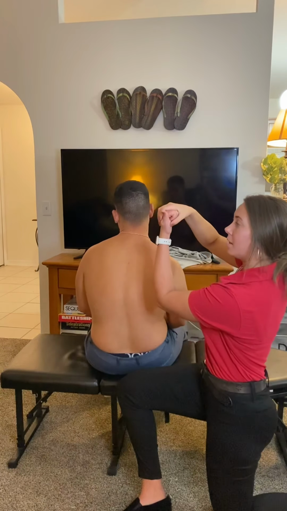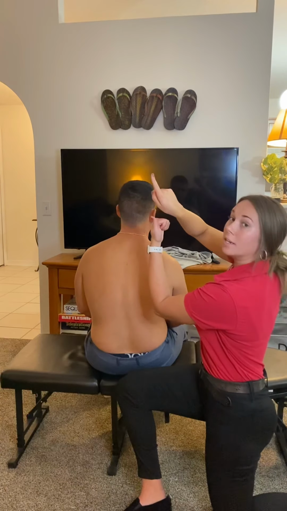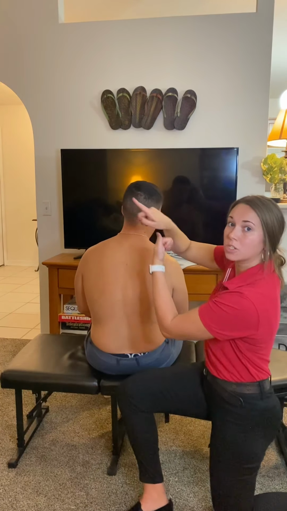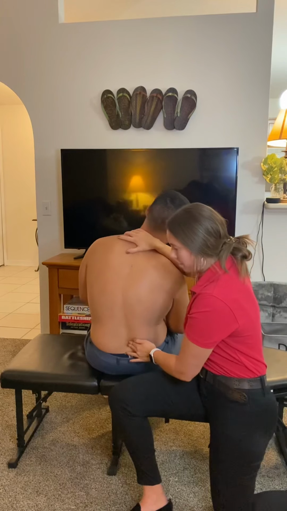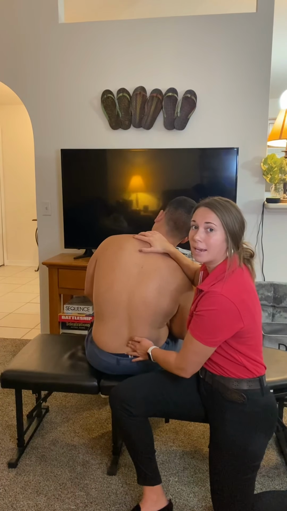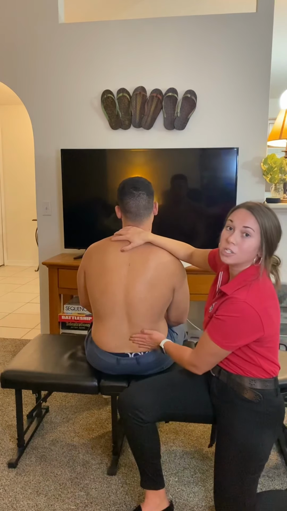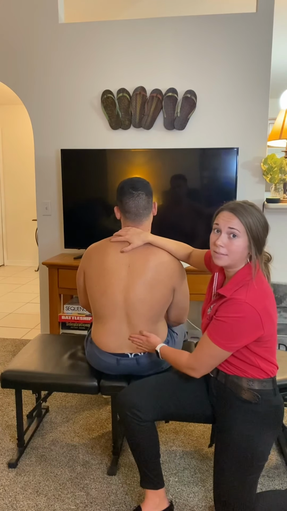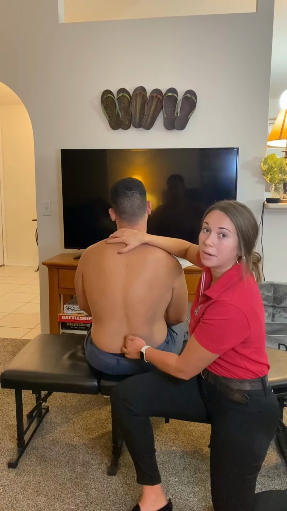So if I'm coming here, I want to feel that it's moving up and away in this direction. Okay, so if I bend him, it should move up and away. If it's just sticking back at me, I'm assuming that the wedge is going to be on this right side. Okay, again, checking bilateral.